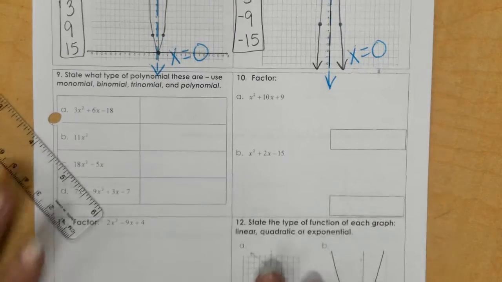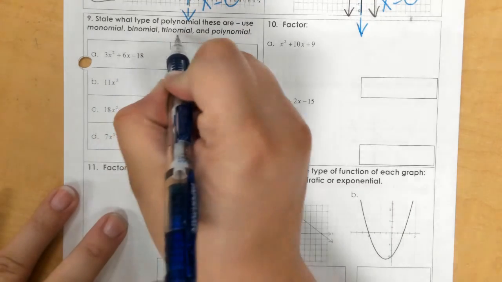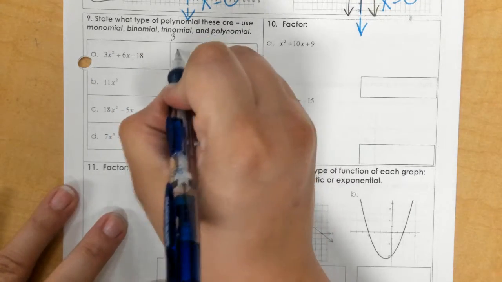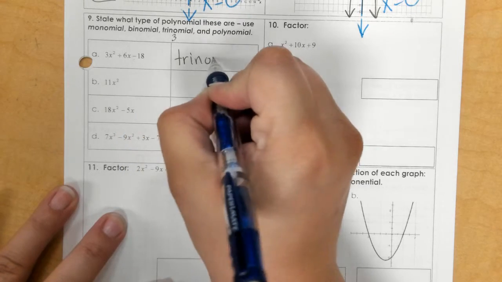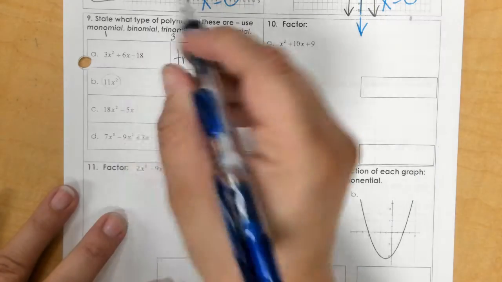Okay. In number 9, it says state what type of polynomial these are. Use the terms monomial, binomial, trinomial, and polynomial. So here we have 3. Trinomial is 3 terms. Here we just have 1. 1 is monomial.